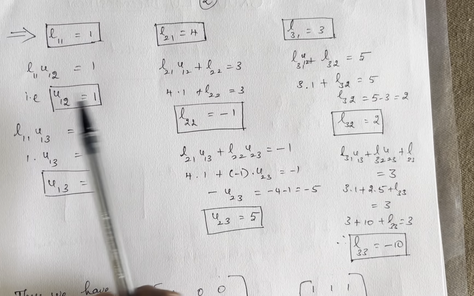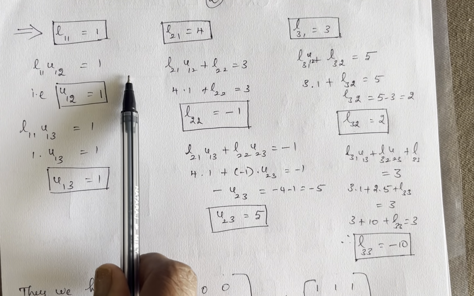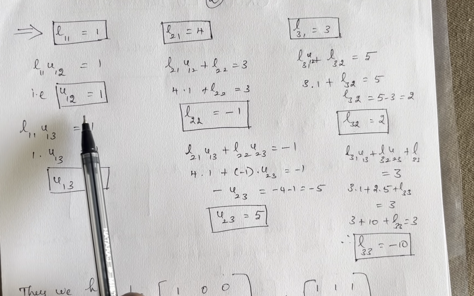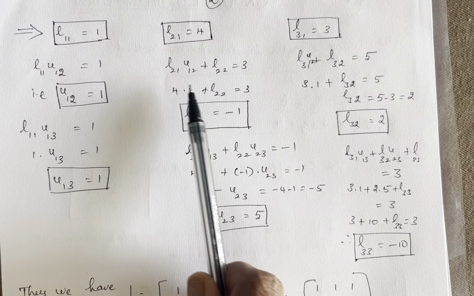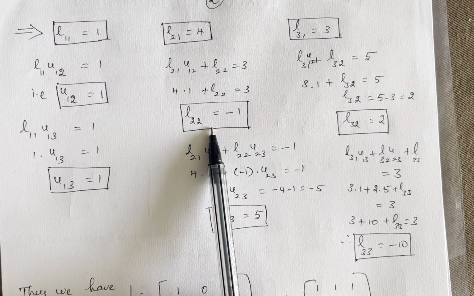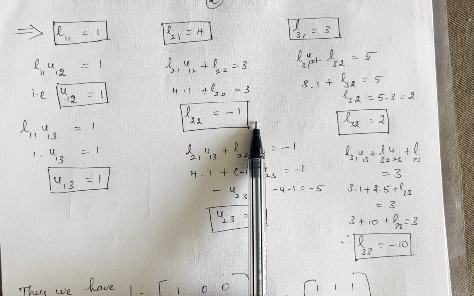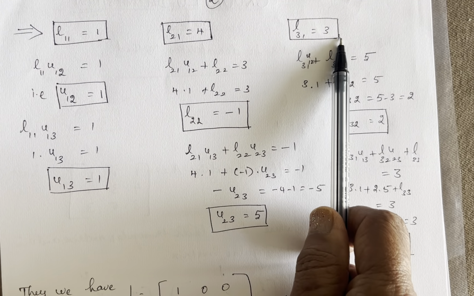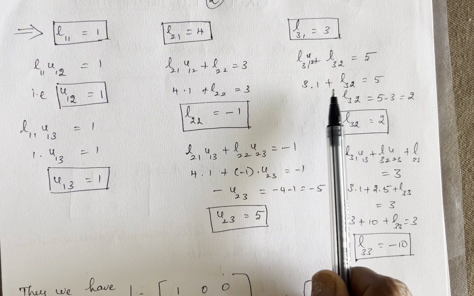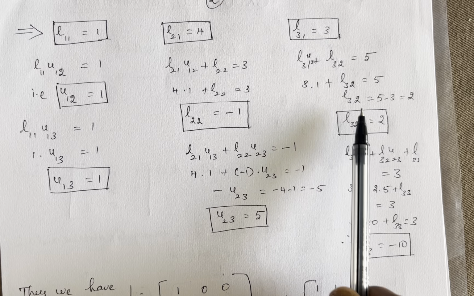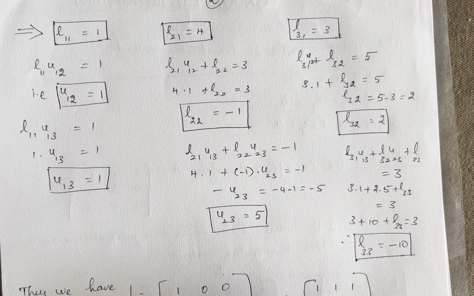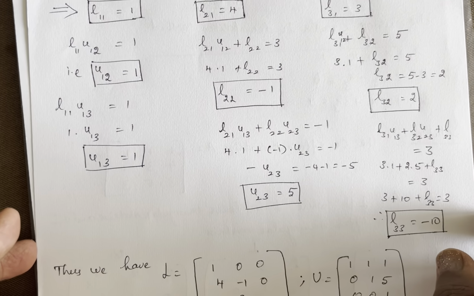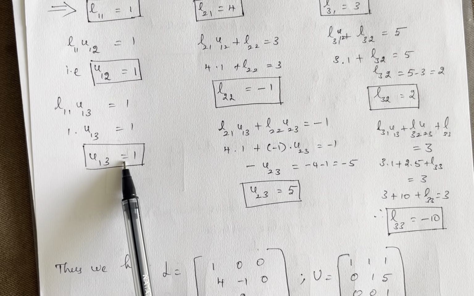So L11 is 1, and L11 U12 is equal to 1. Substituting L11 as 1, I get U12 is equal to 1. Here L21 is 4, and substituting it into the equation, I get the value of L22 is minus 1. And L31 is equal to 3. Substituting this into the given equation, I get L32 is equal to 2. Similarly, L11 U13 is equal to 1, and so U13 is equal to 1.